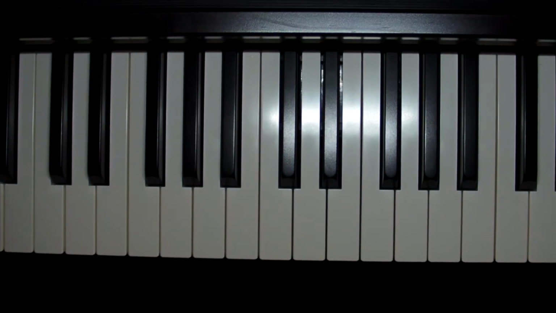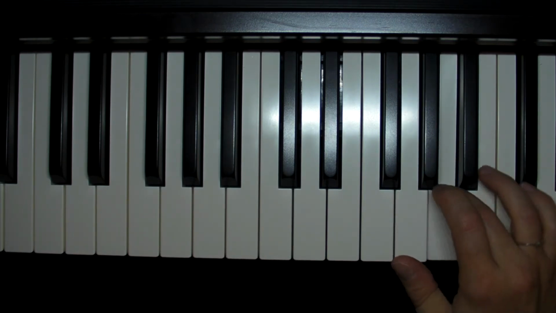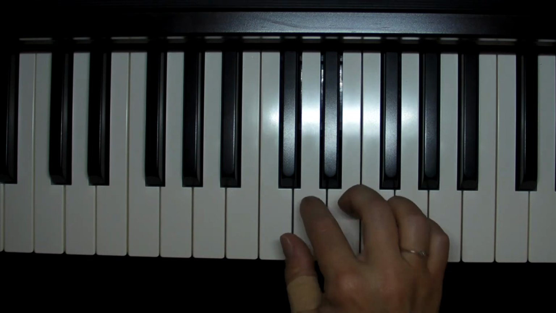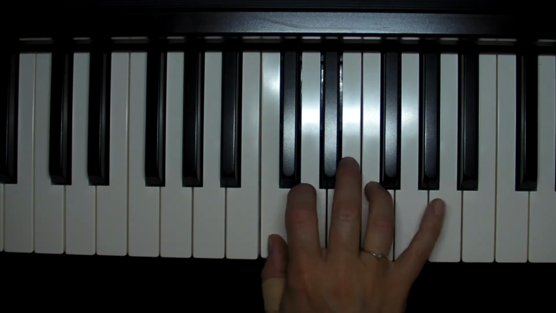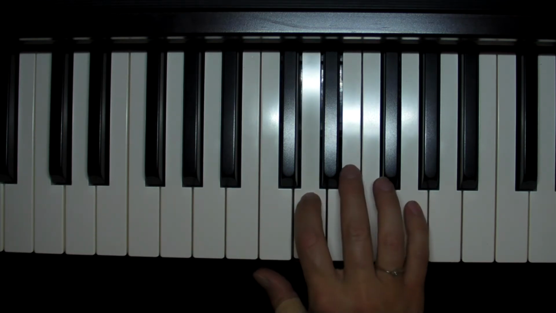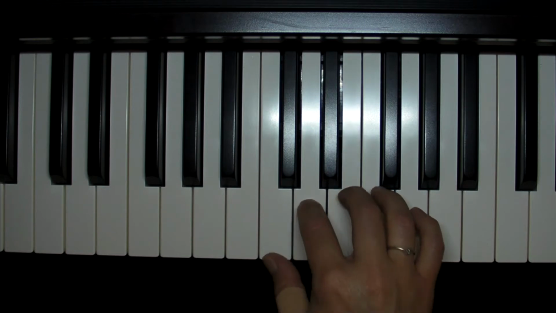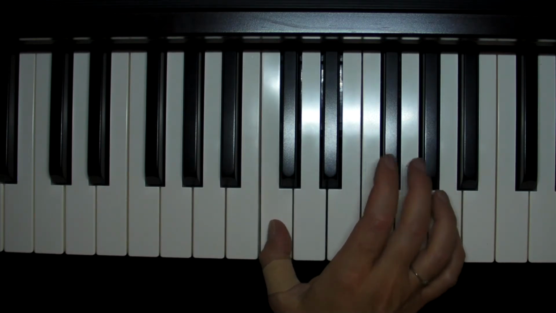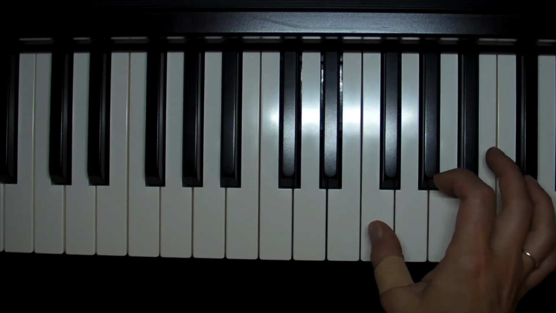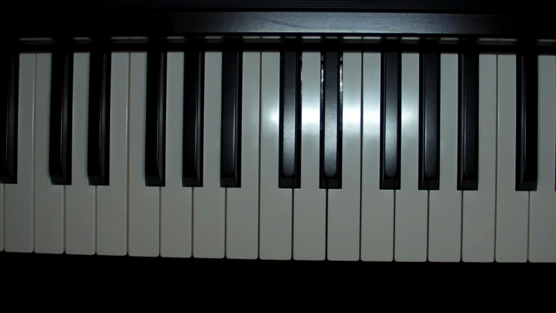Okay, now let's play the entire song once again, starting on C. C, C, G, G, A, G, F, F, E, D, D, C, G, G, F, F, E, D, G, G, F, F, E, D, C, C, G, G, A, G, F, F, E, D, D, C. Very good.